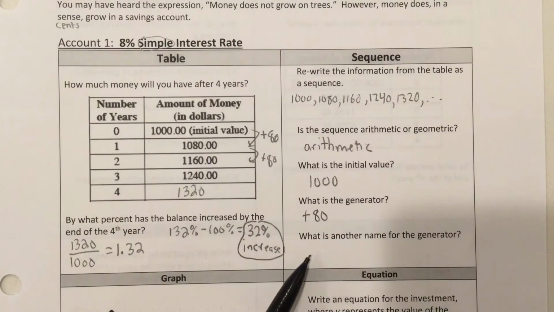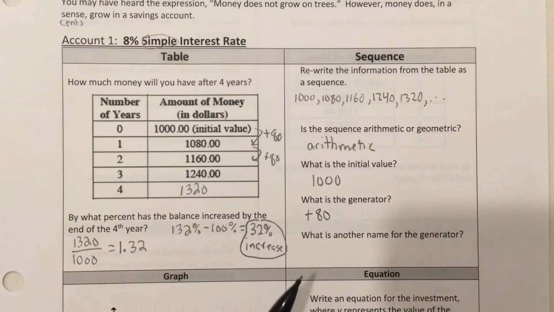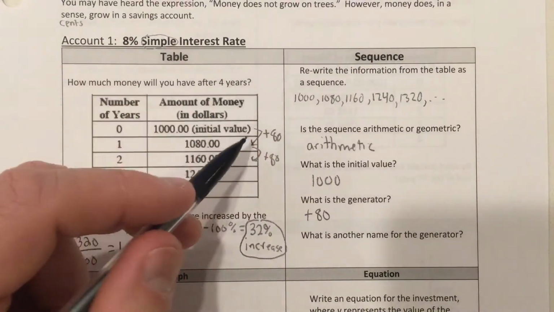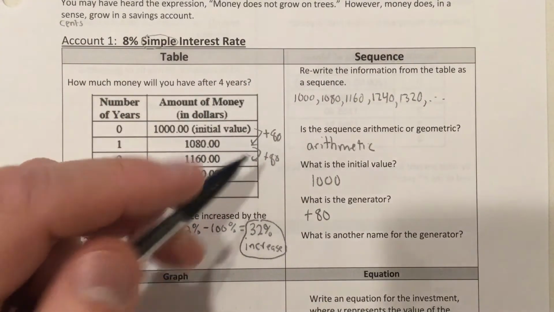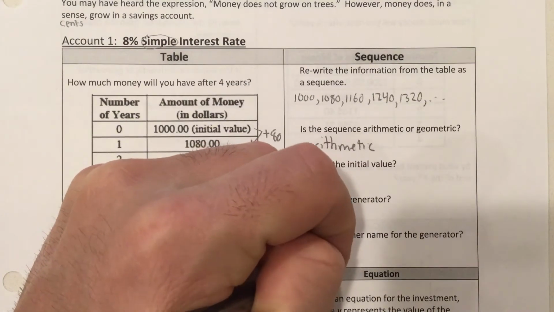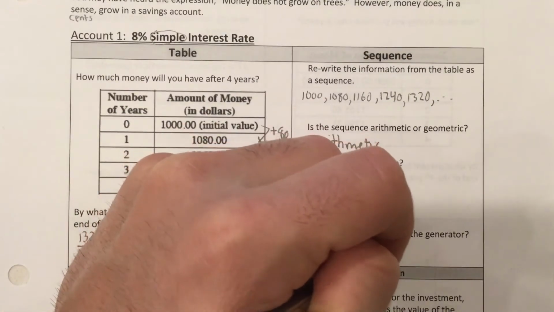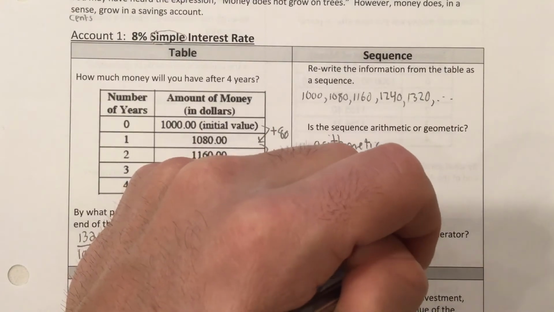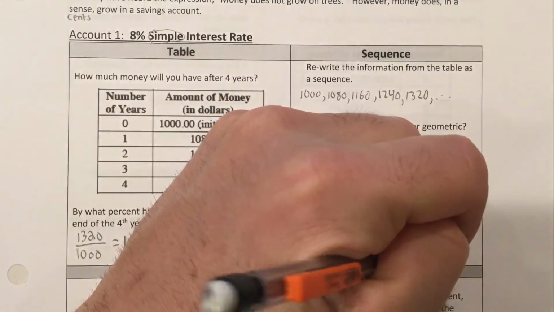And what's another name for that plus 80? It is going to be our slope, but remember, when we're in an arithmetic sequence, the slope is also called the common difference, which is also your slope.